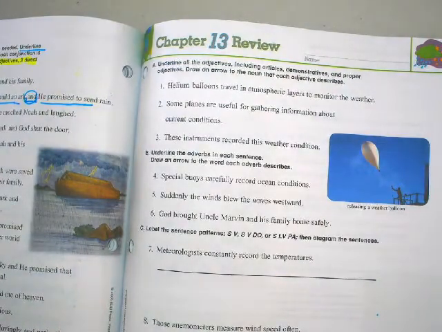Alright, section A says underline all the adjectives including articles, demonstratives, and proper adjectives. Draw an arrow to the noun that each adjective describes. So this is what I'm going to do. In each sentence, I am going to underline all the adjectives, the articles, demonstratives, proper adjectives. I want you to draw the arrow to the noun that each of those adjectives describes.